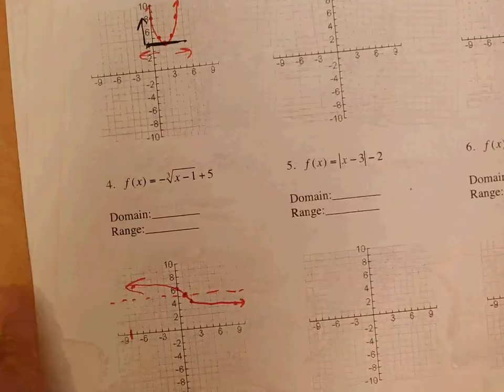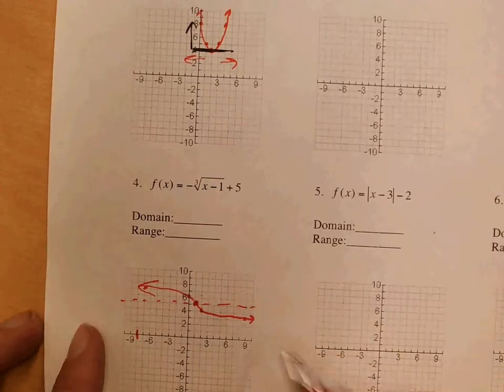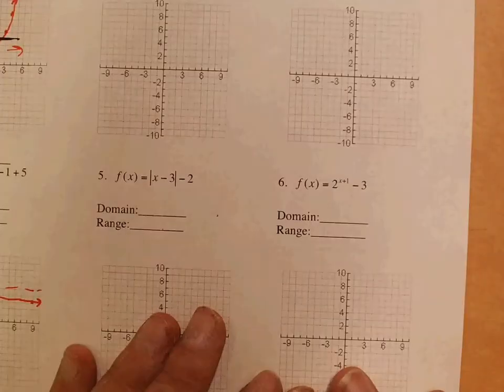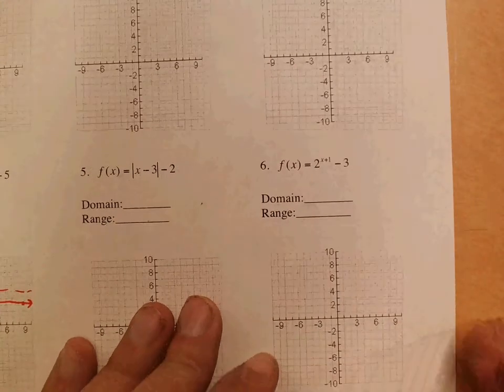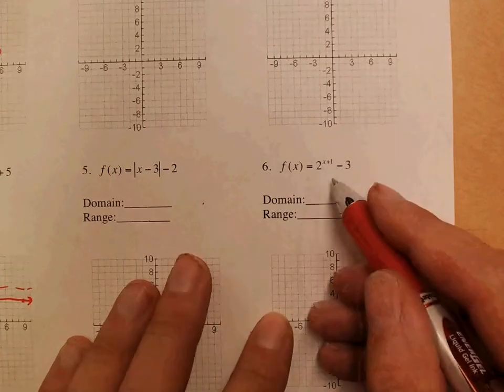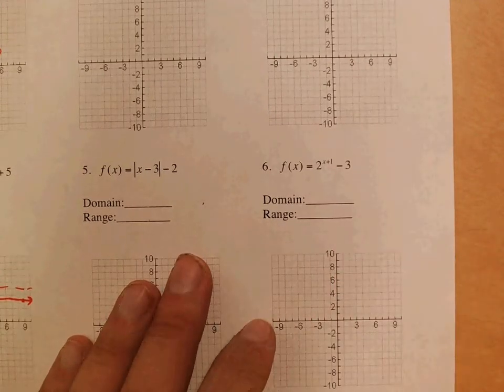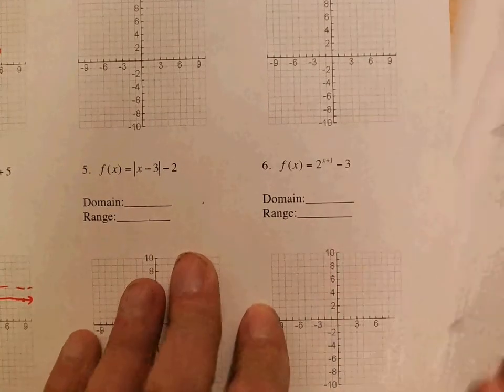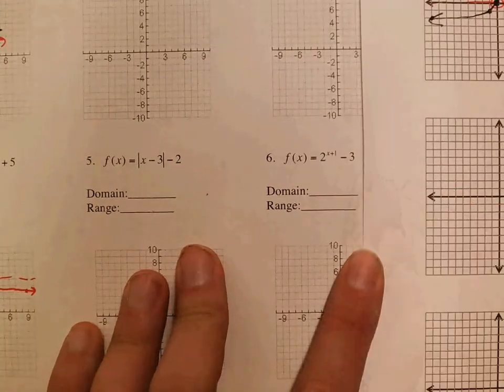I'll do one more, just to make sure we've got it. I'm not going to do the domain and range. I'm going to leave that for you. Number 6 has f of x equals 2 to the x plus 1 power minus 3. This is an exponential function. We've got x as an exponent.